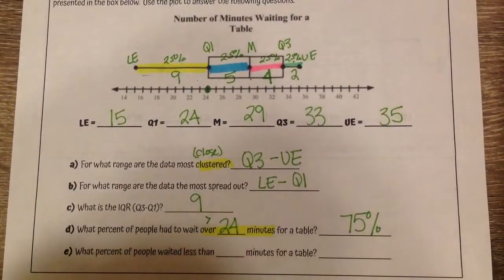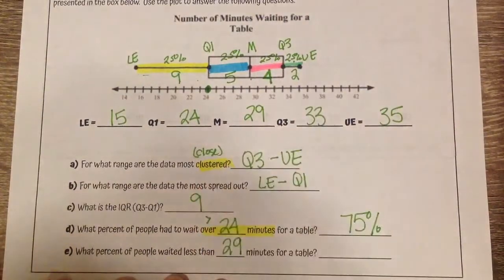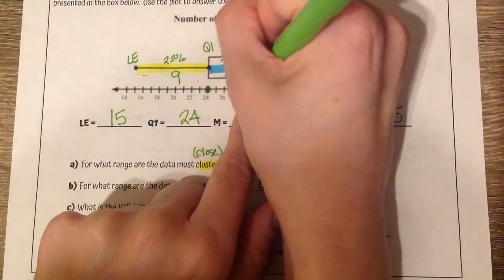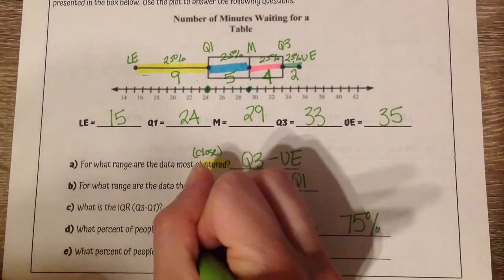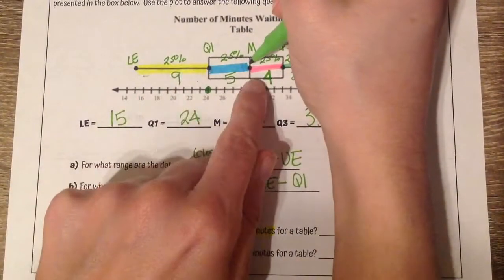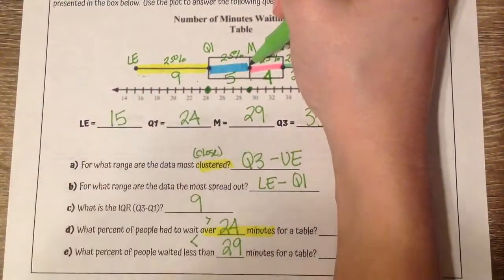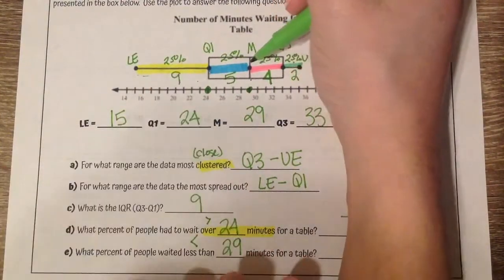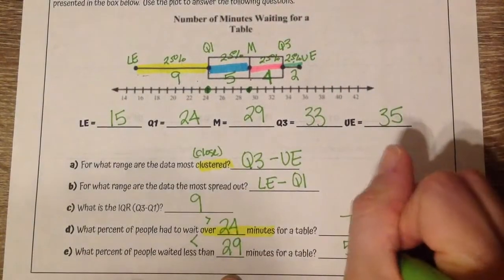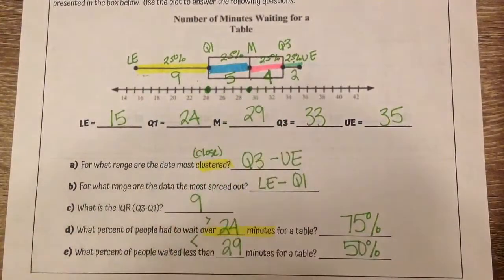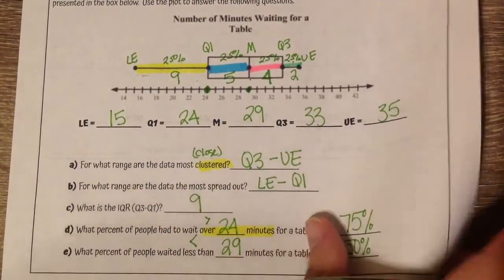What percent of people waited less than 29 minutes for a table? So I'm going to find 29 on my graph, which is right here. Less than means anything smaller than. So I'm going to add up the percentages that are smaller than, which is to the left of 29. We have 25% plus another 25%, which is a total of 50%. So it's going to be either 25, 50, 75, or 100% to answer this question here.